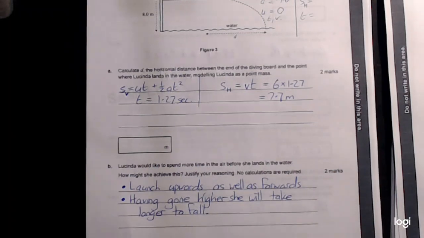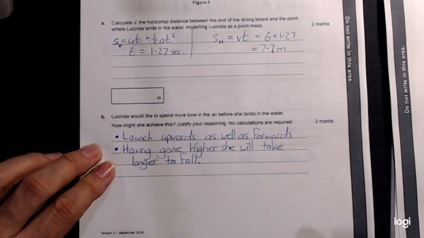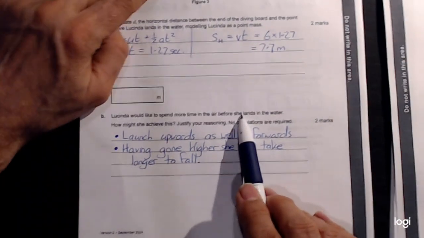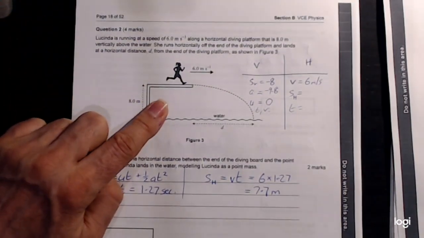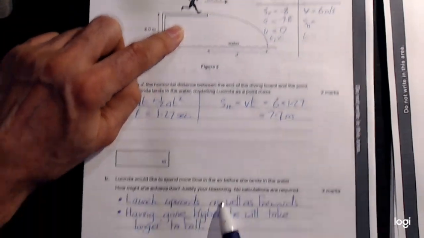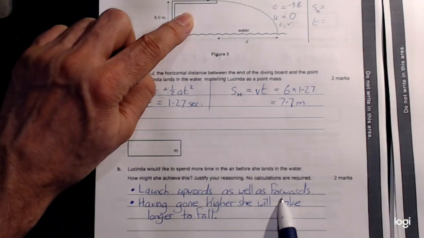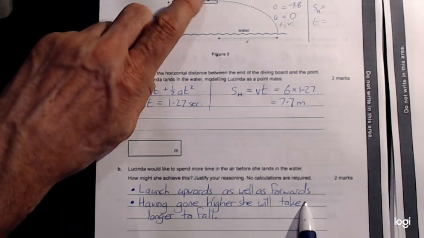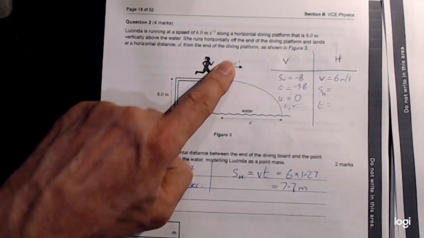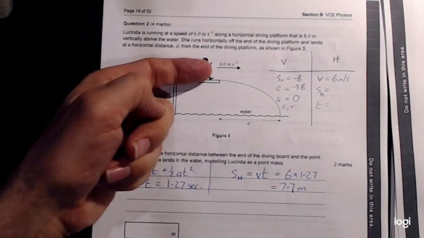Part B. Lucinda would like to spend more time in the air before she lands in the water. She wants to get a bit more air time. How might she achieve this? Well, she should launch upwards as well as forwards, as well as running. Once she gets to the end here, she should go up instead of just running straight off.